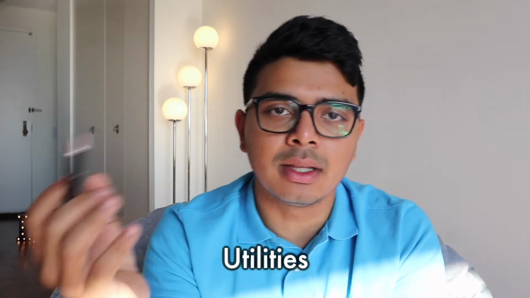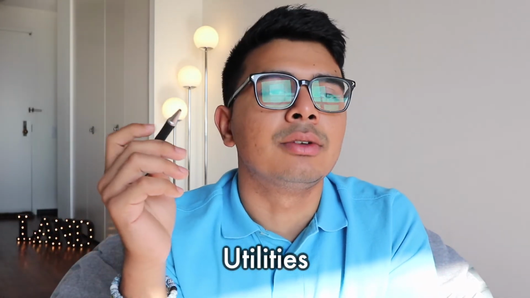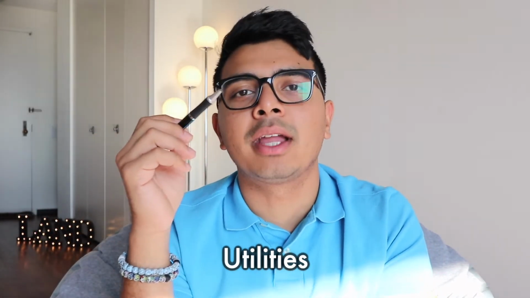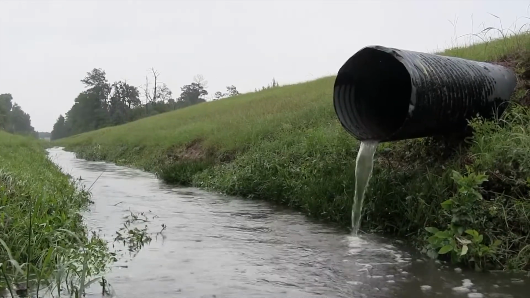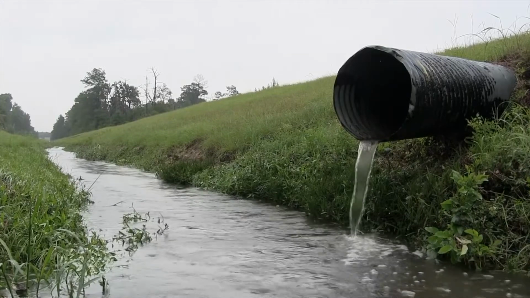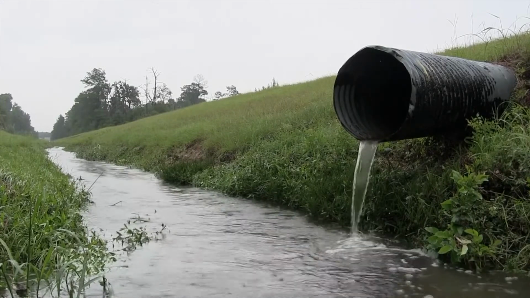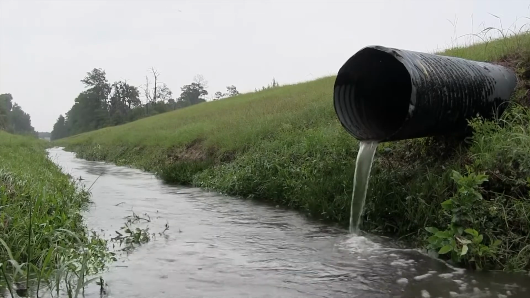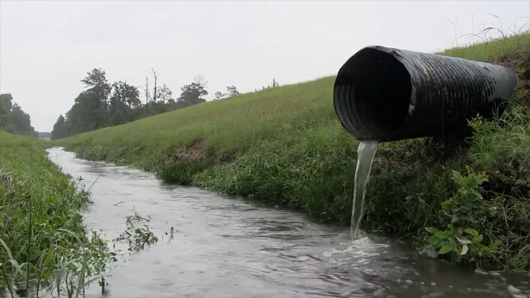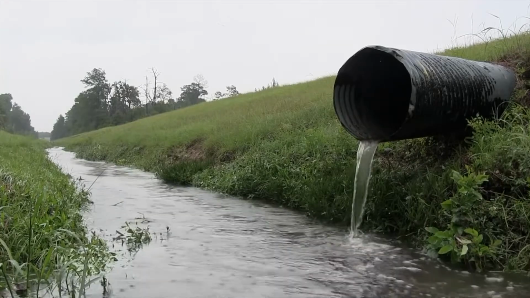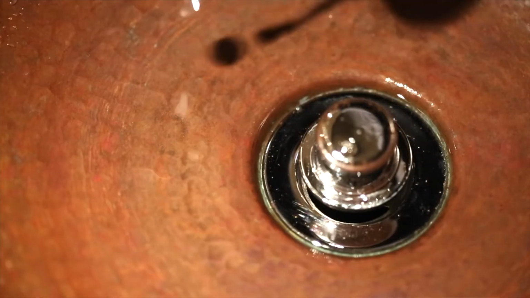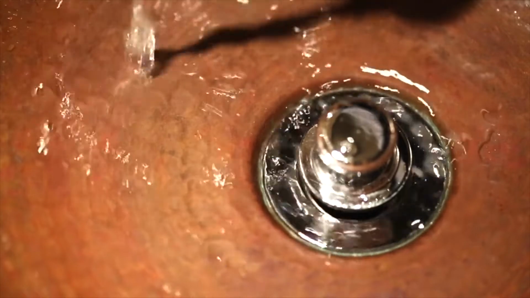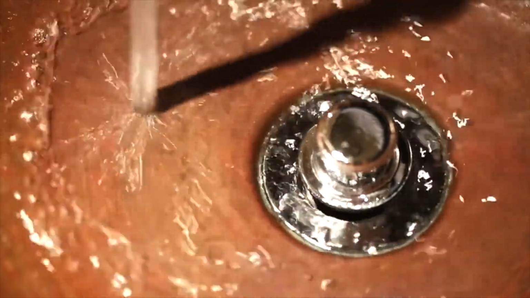The next thing is utilities. So if your piece of land has utilities on it, it's often going to carry a premium. So it's going to be worth more just because of the fact that there is water installed, or there is electricity or a sewer connection. So having utilities increases the price of the land. And often you'll pay a premium for land that has access to those utilities. So if the utilities are already installed, you're going to definitely pay more than for a vacant piece of land that has no utilities currently.